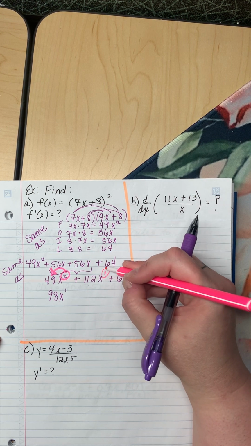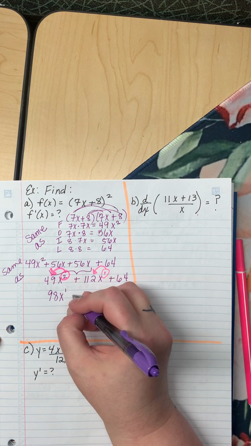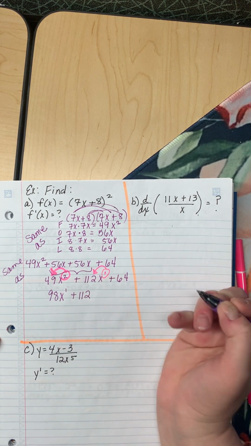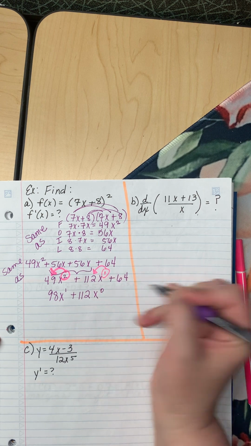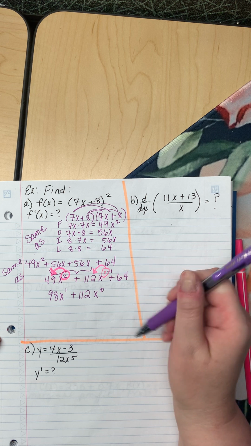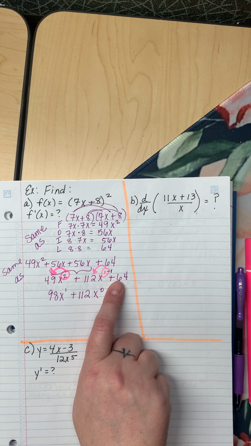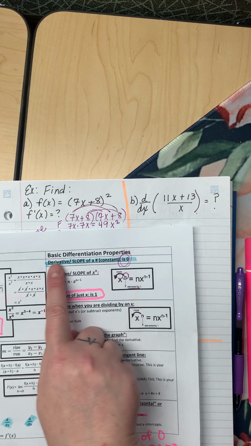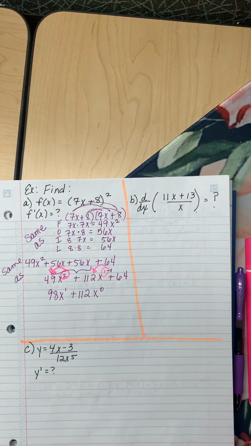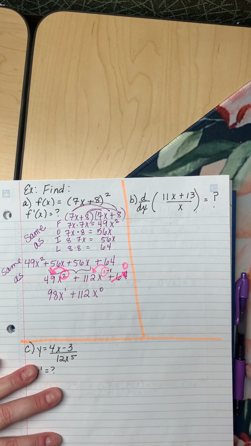And when I take that 1 and bring it down in front and multiply, 1 times 112 is 112. X to the 0, because you have to subtract 1 from the exponent. Then the last one, 64, is just a naked number. It's called a constant. And when you have just a constant, the derivative of it is 0. So that 64 just goes away to 0.